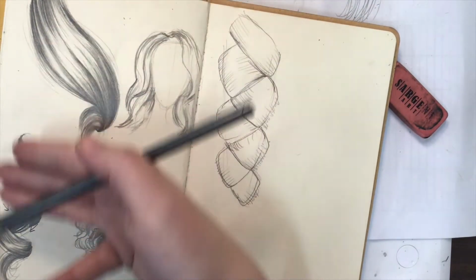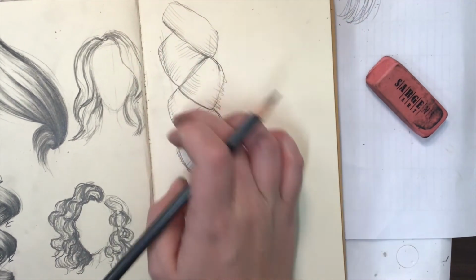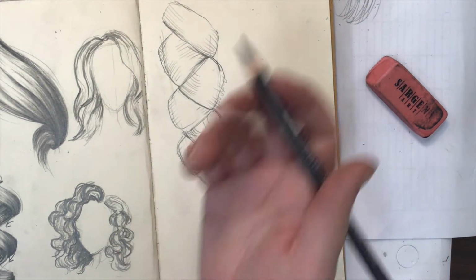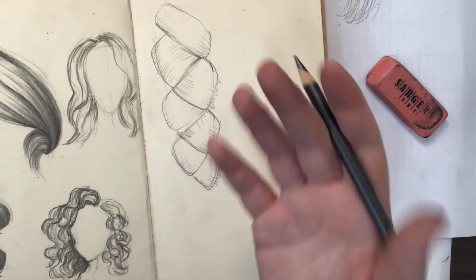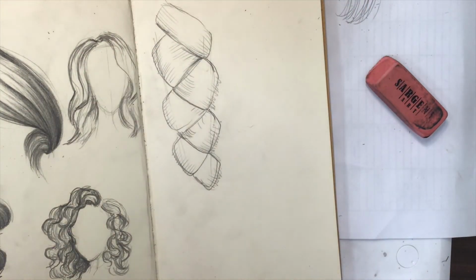Same thing, like I started to develop values here and here. I'm working from the outside in. This center part is going to have a highlight to it. I'm going to start with values and then add texture. My values are going to come from the edges and the corners. All right, so I'm going to start to bring this out.